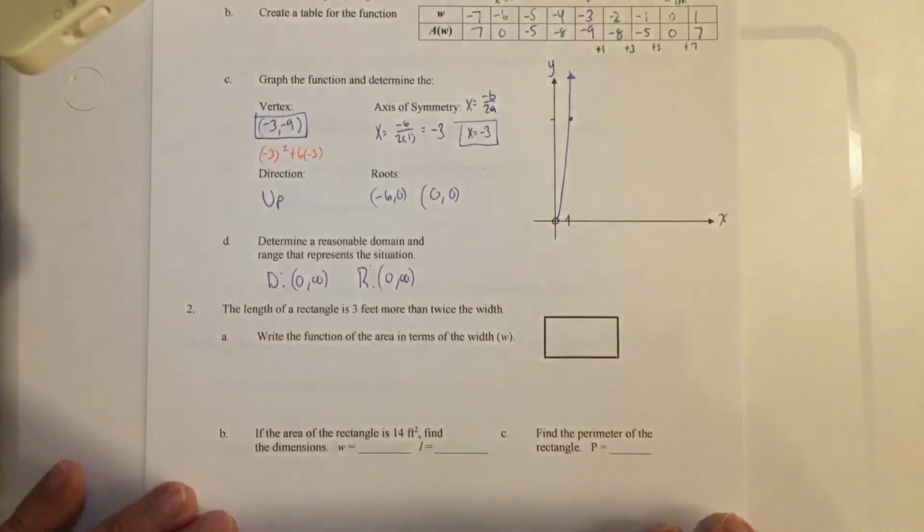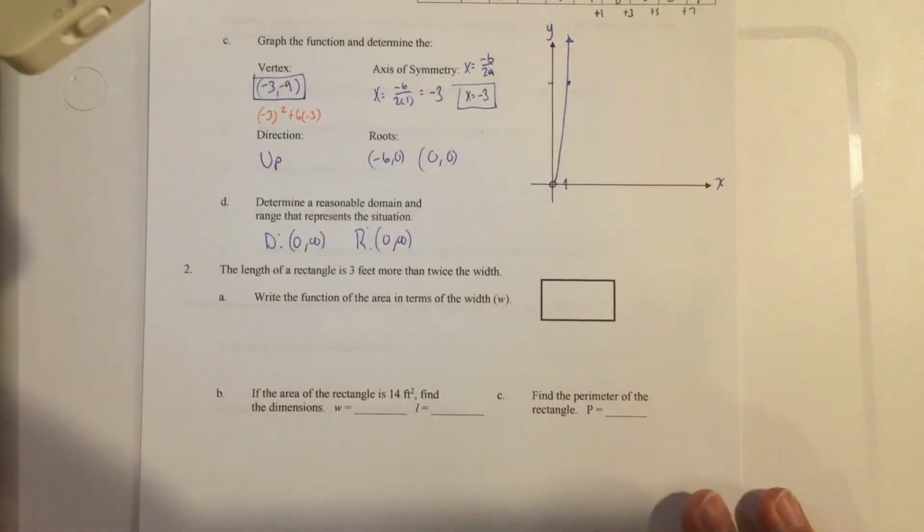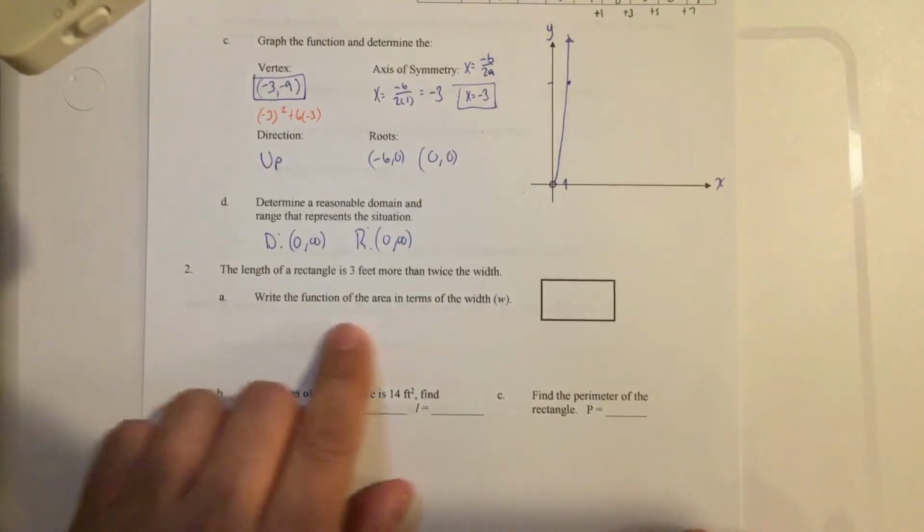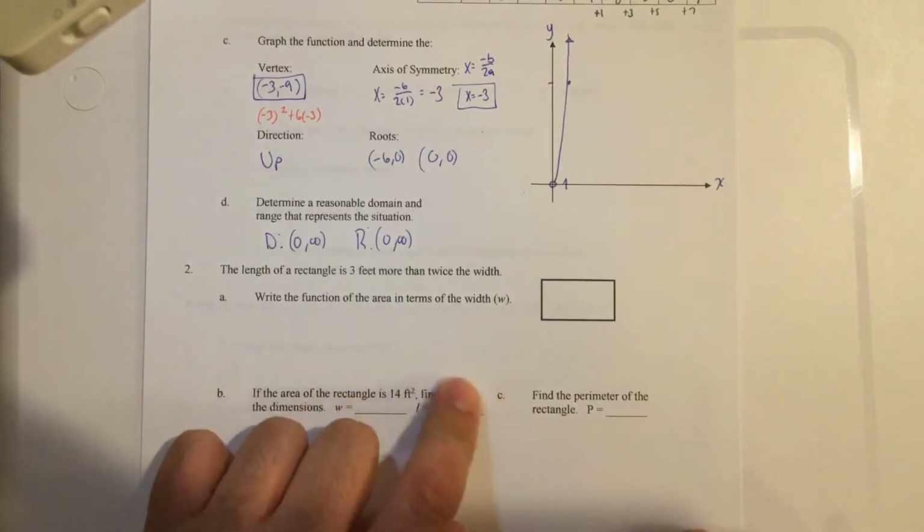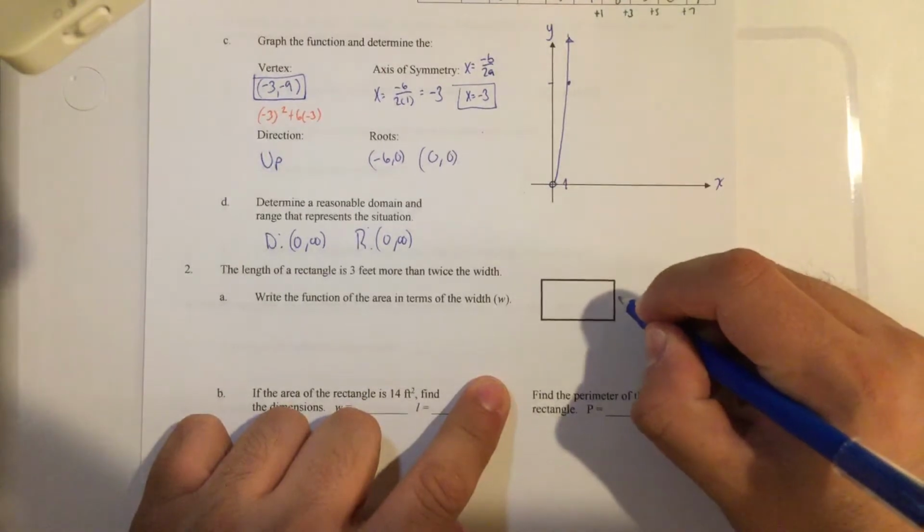All right, from here, we go to number 2. It says the length of a rectangle is 3 feet more than twice the width. Write the function of the area in terms of the width. So we can call this the width.